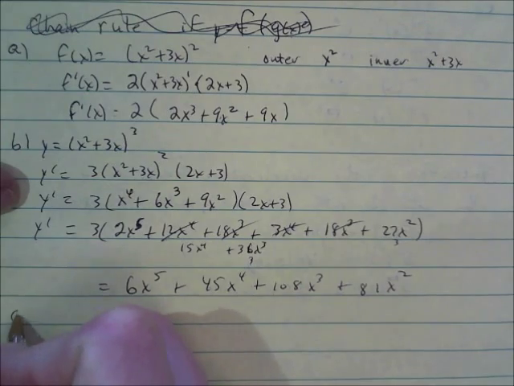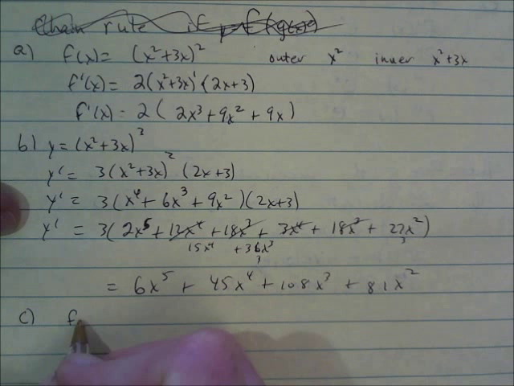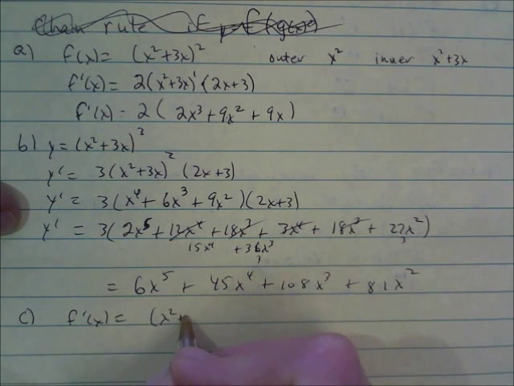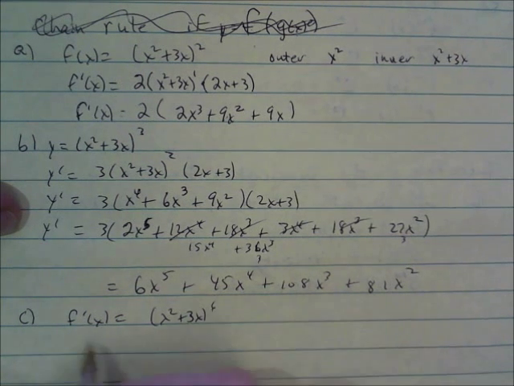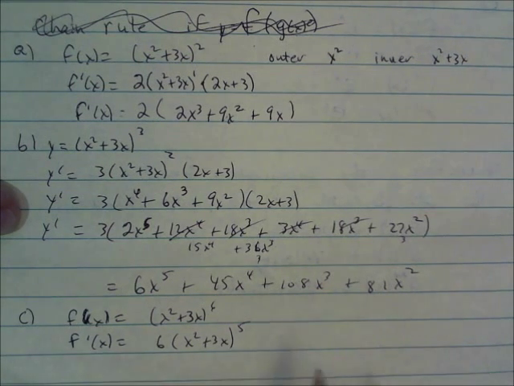Letter C, we didn't do that one out, so we will do the chain rule on this. f of x is equal to x squared plus 3x all raised to the 6th power. So f prime of x would be equal to 6 times x squared plus 3x all raised to the 5th power. And I'm not going to expand that out.